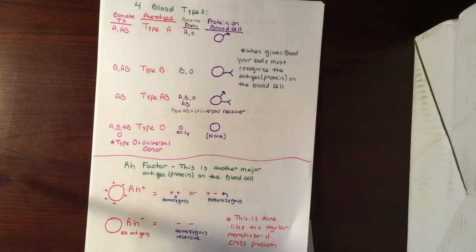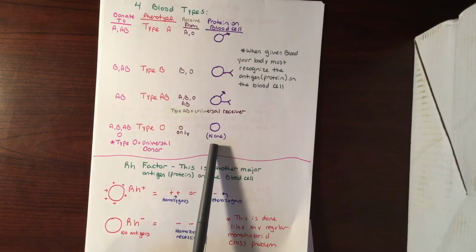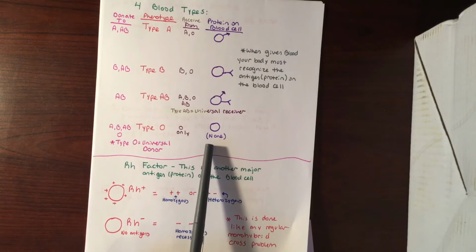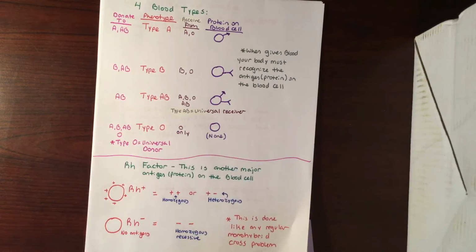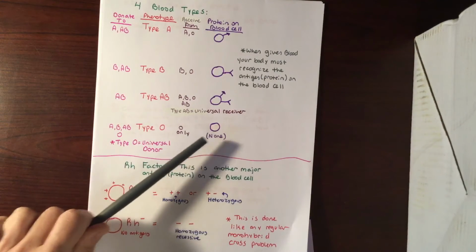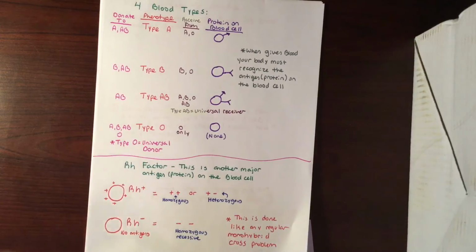Type O is a little special here. With type O, what we have is that it doesn't have any antigens or proteins. So there's nothing there for the body to recognize. So type O can be given to anybody. There's no proteins or antigens on there to throw the body off. So type O, we say, is the universal donor. You can give type O to anybody.